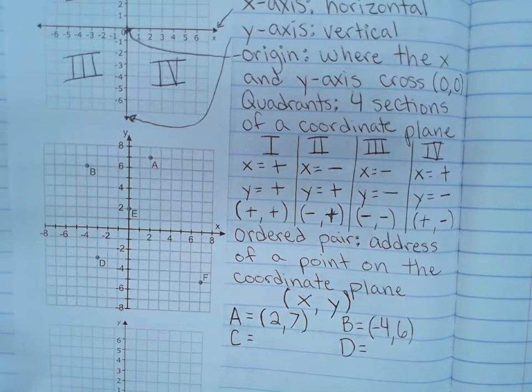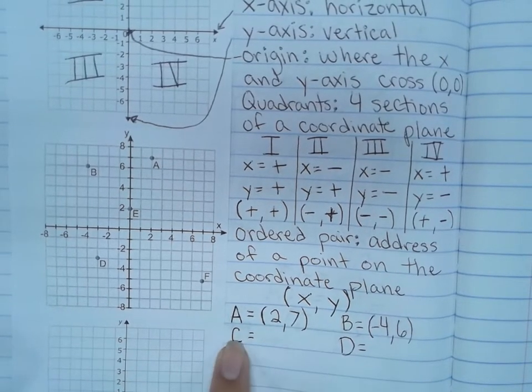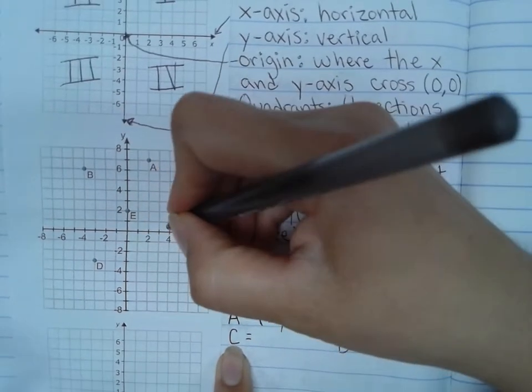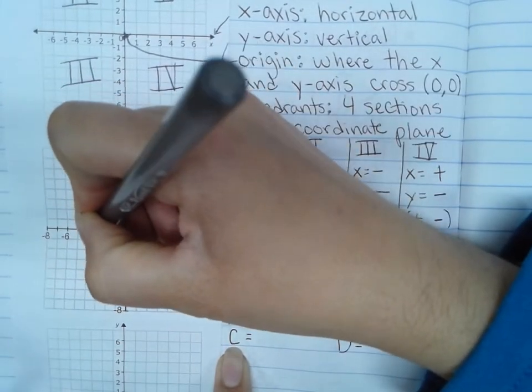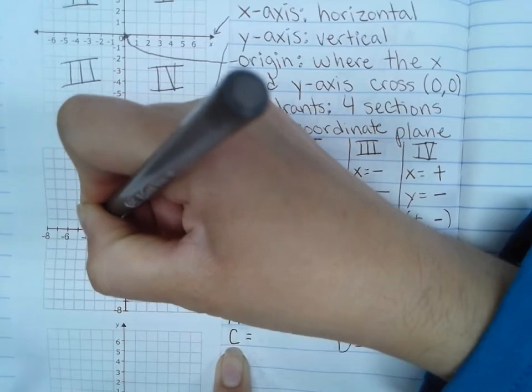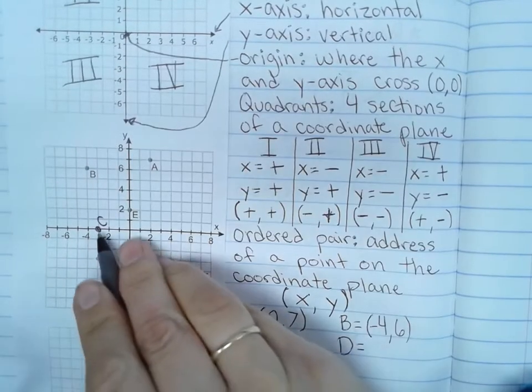Actually, I changed my mind. Go back. C, I want you to put C right here. Make sure your C is right there.